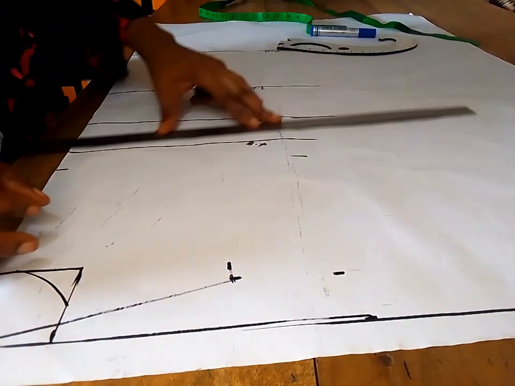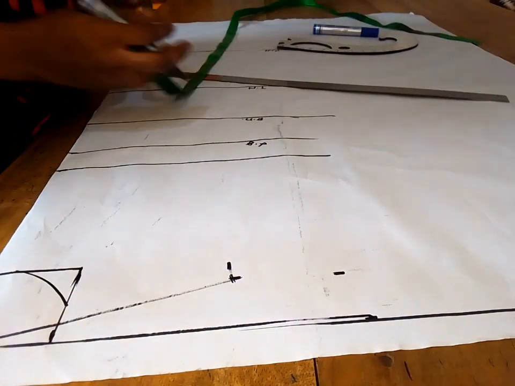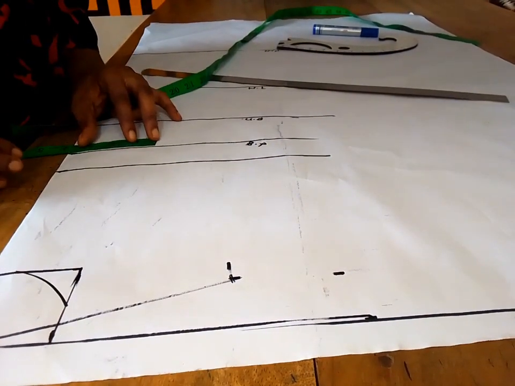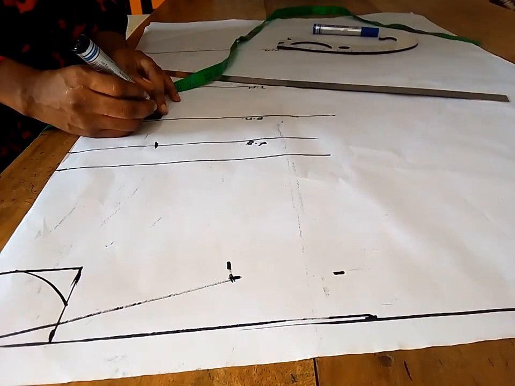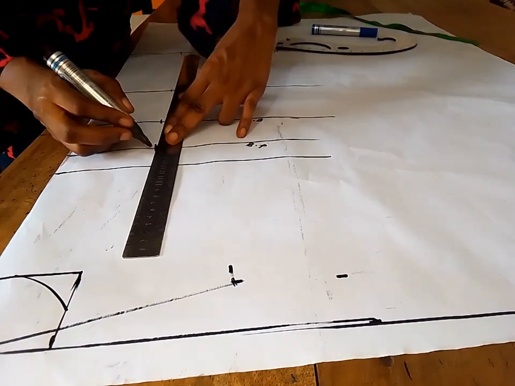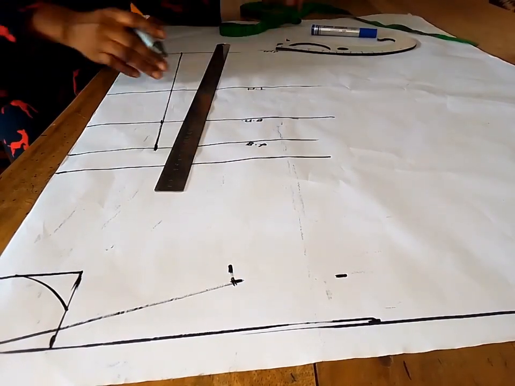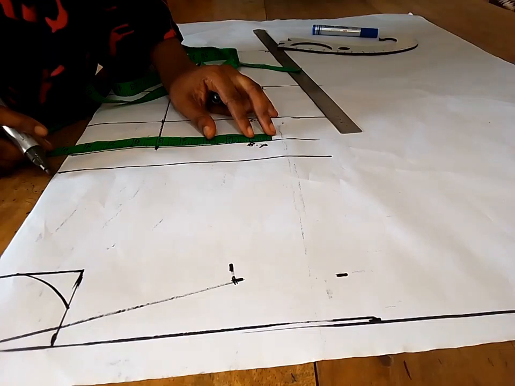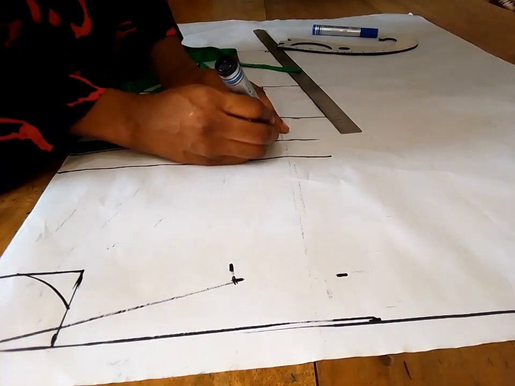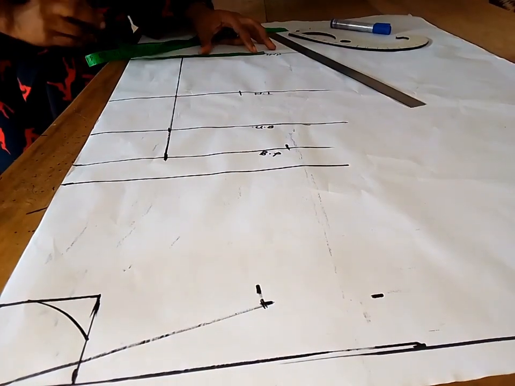We have shoulder front and we have shoulder back. We also have across front and across back. So across chest is what I actually use, 1.5 from my bust point upward. From there I went ahead to measure my bust span, which is 7. So I divided it by 2, which is 3.5, and connect the lines. Note there is no sewing allowance. The sewing allowance you are going to put when you are cutting fabric.